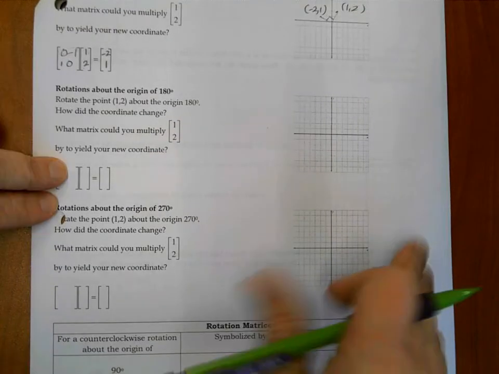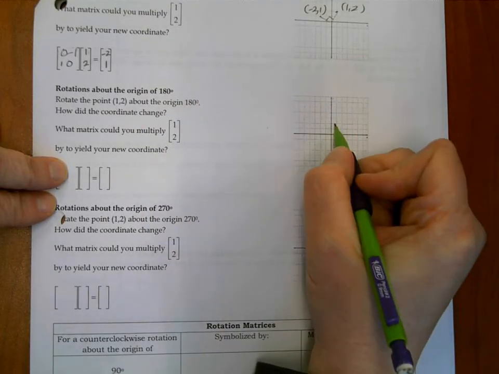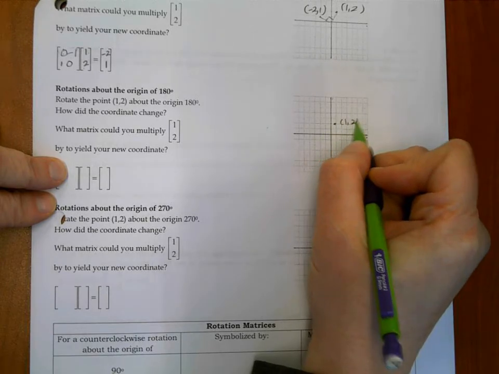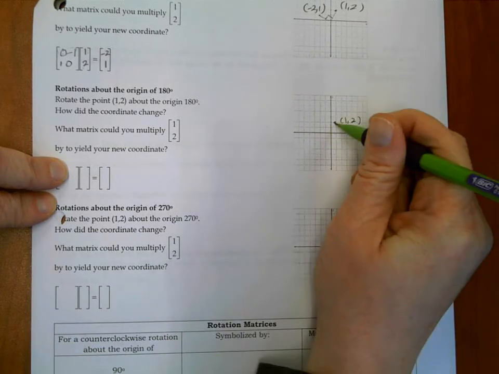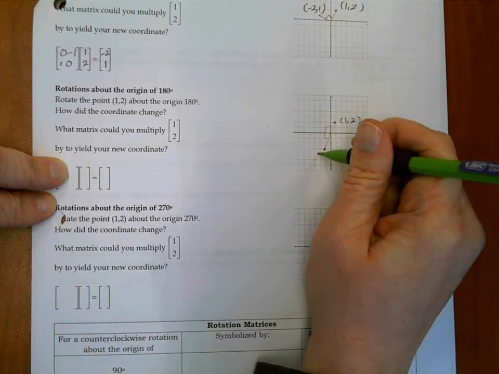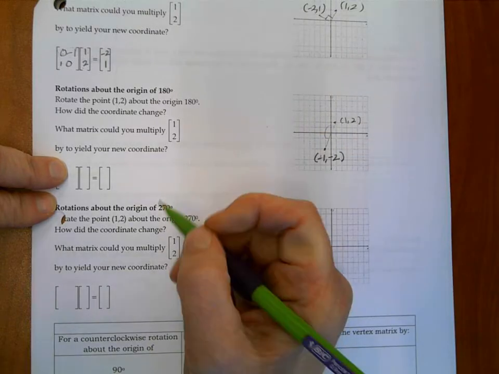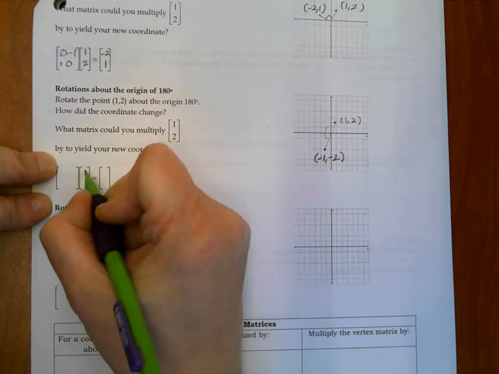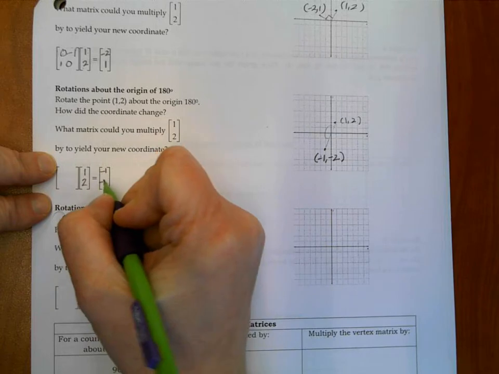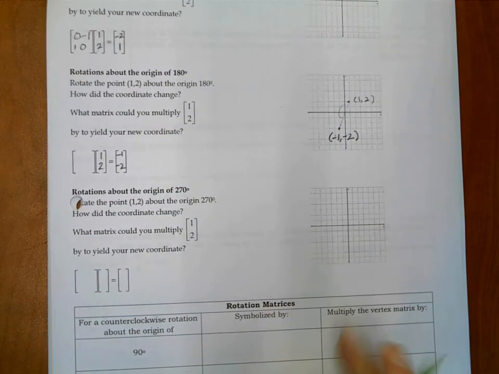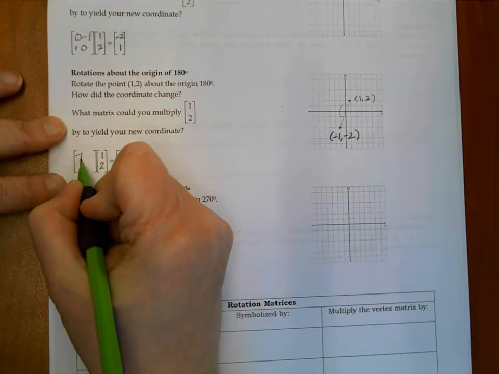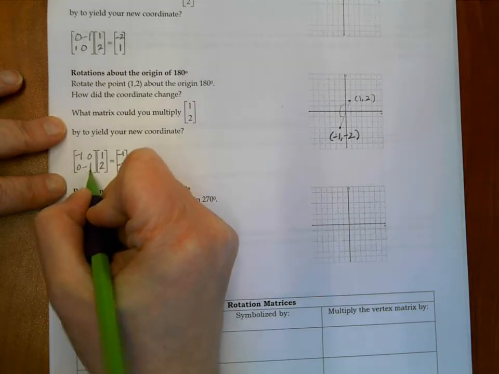And then for this one, we're rotating 180 degrees. So here's 1, 2, and now I want to go directly across here, 180 degrees. So I end up at negative 1, negative 2. So I'm going from 1, 2 to negative 1, negative 2. It's the same thing, but I want the opposite. So this is going to be negative 1, 0, and 0, negative 1.